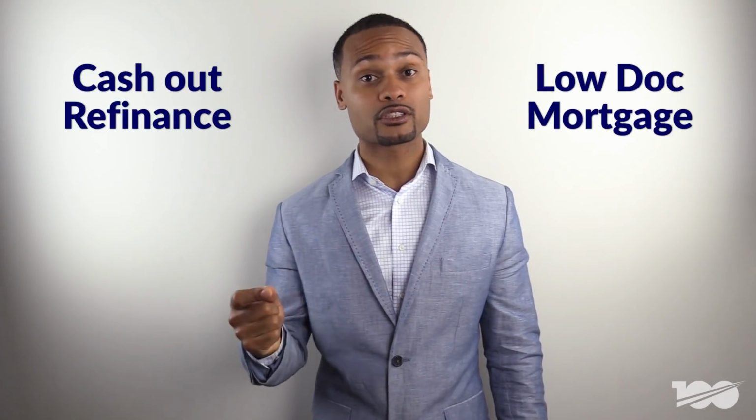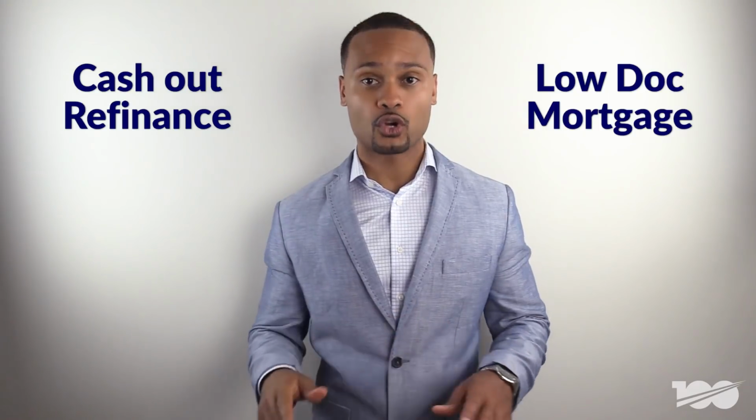With low doc mortgages, they do not have reserve requirements. Plus, they're very lenient in regard to the amount of documentation you have to bring to the table. That's why it's called low doc. Typically, they want to see very little documentation. They want to see information about the property, maybe your tax returns, that's about it. But when you're dealing with a conventional mortgage, they want to see the past 2 to 3 years of tax returns, 1099s, W-2s, bank statements, pay stubs, the whole 9 yards.